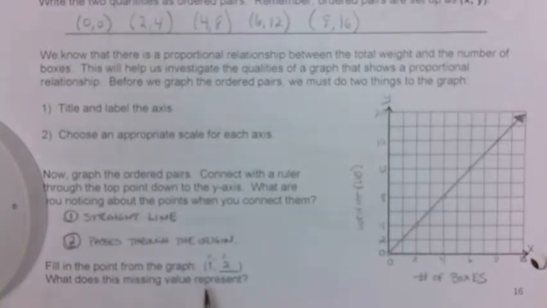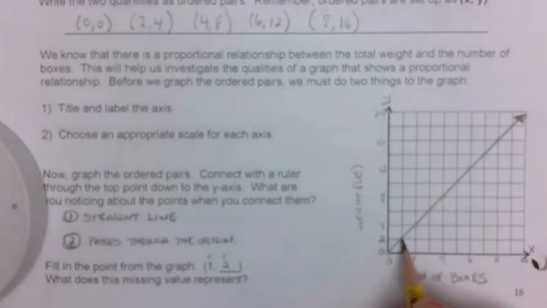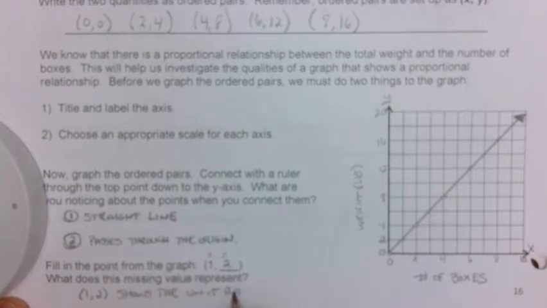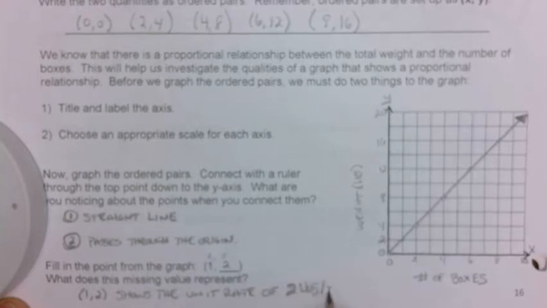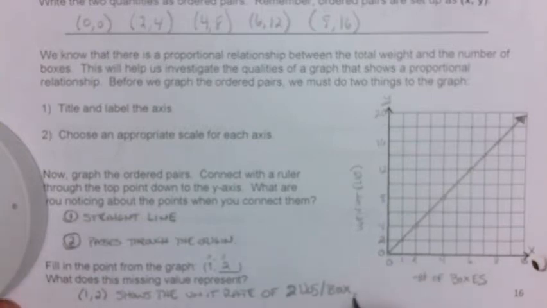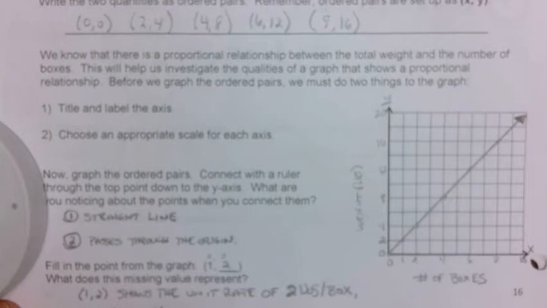What does this missing value represent? Well, this missing value here is your unit rate and your constant of proportionality. 1 comma 2 shows the unit rate of 2 pounds per box. That's what we learned before. The weight was 2 pounds per one box, 2 pounds per box. And it shows that K equals 2 over 1, or 2.